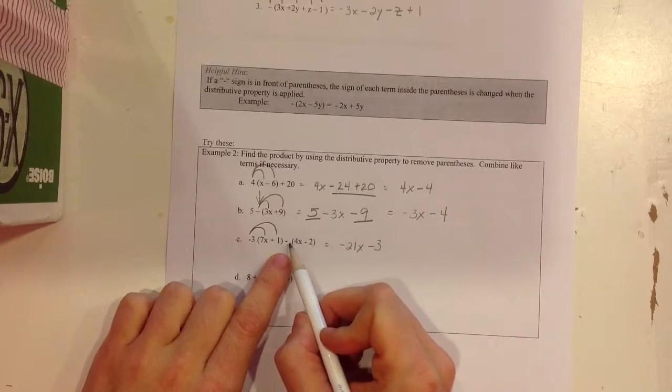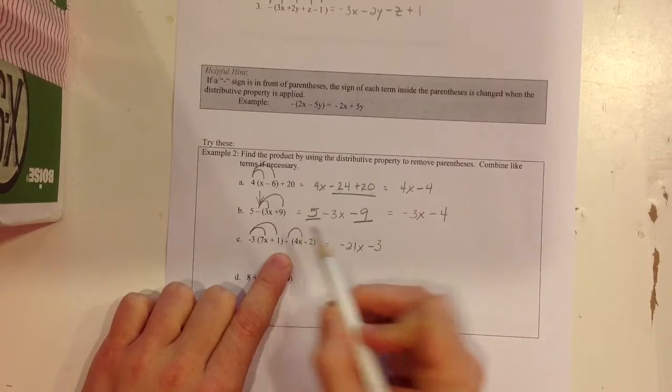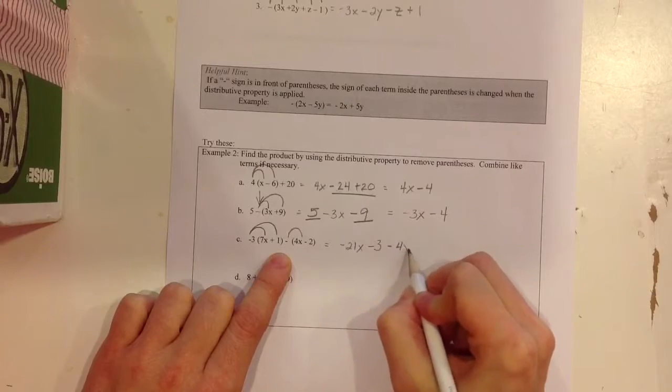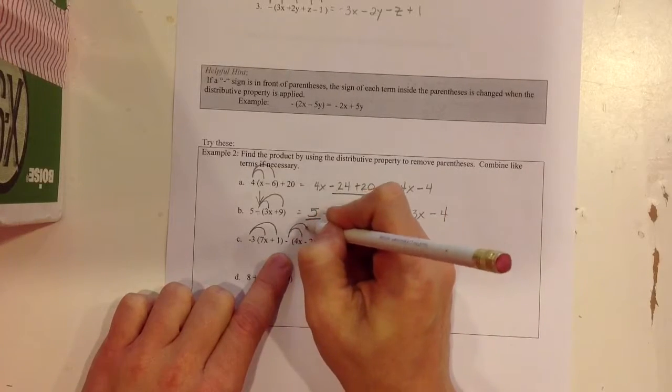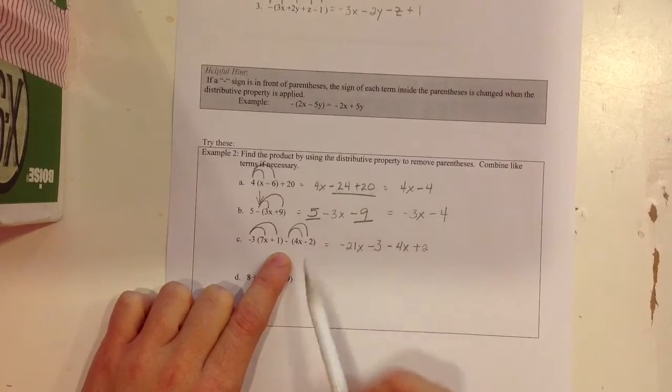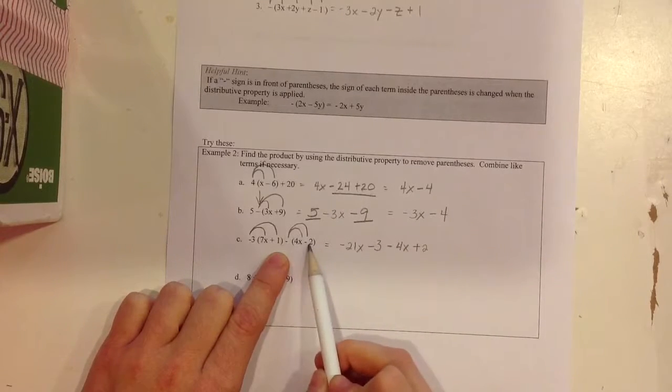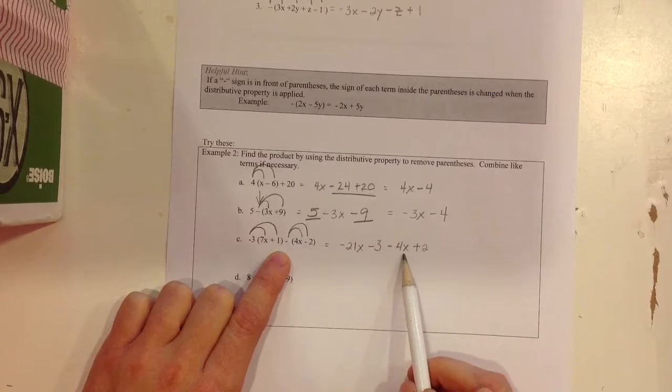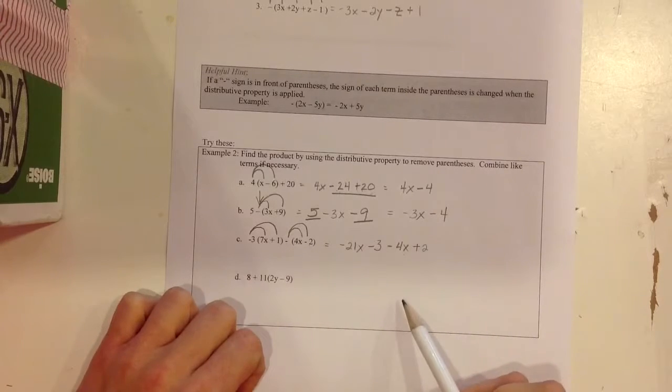Now we're going to distribute a negative 1. So a negative to the 4x gives me negative 4x. A negative to the negative 2 gives me a positive 2. Remember that negative changes all the signs behind it to the opposite. So I should have a negative 4x and a positive 2.